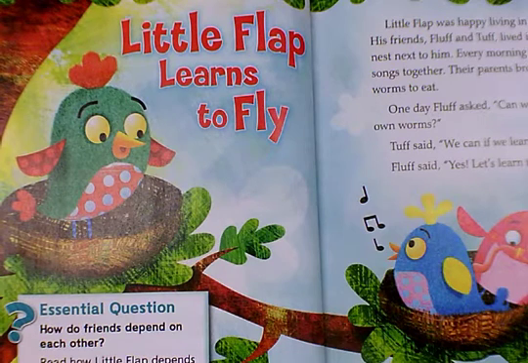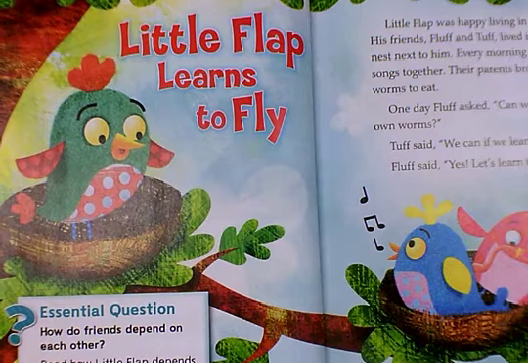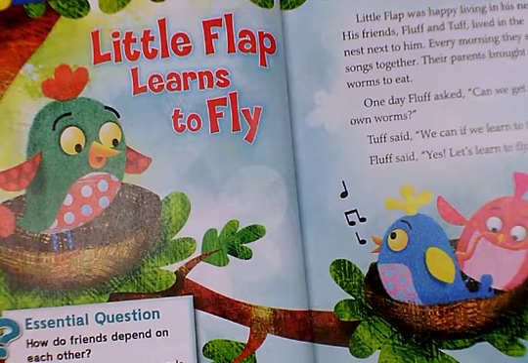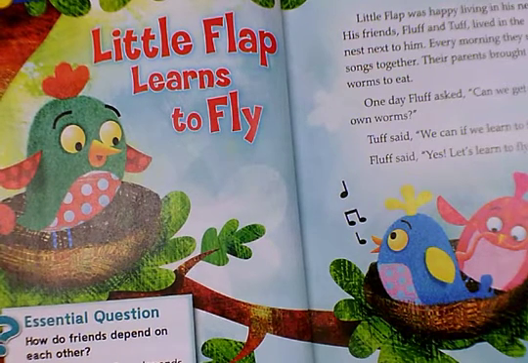Hi again, second graders. We're going to take another look at the story Little Flap Learns to Fly. In a fictional story like this one, so a made-up story, key details are details that give important information about the characters, settings, and events. How do we determine if a detail is a key detail, a very important detail?